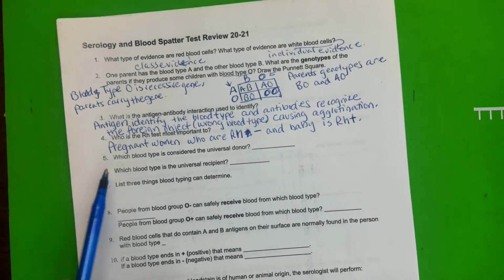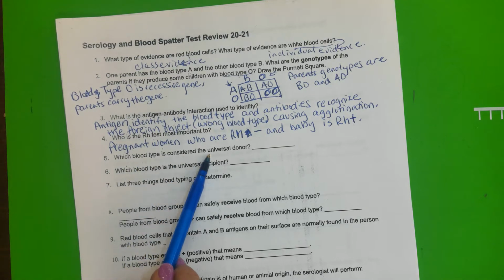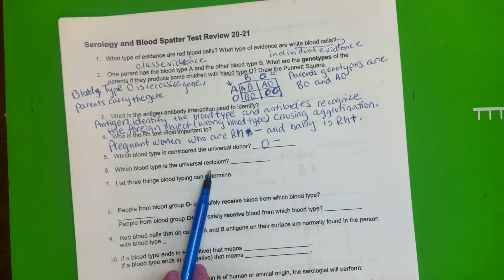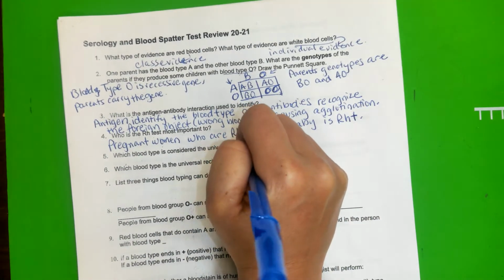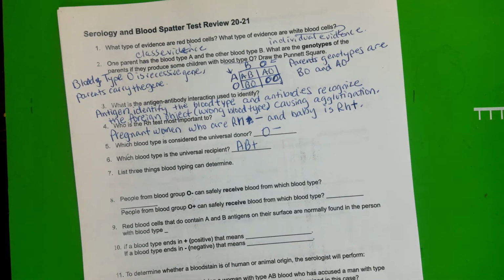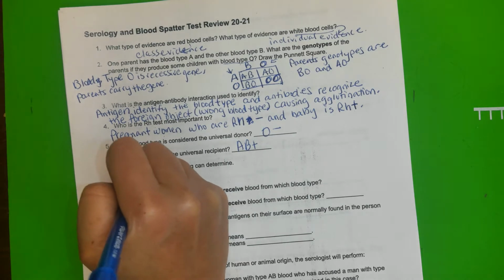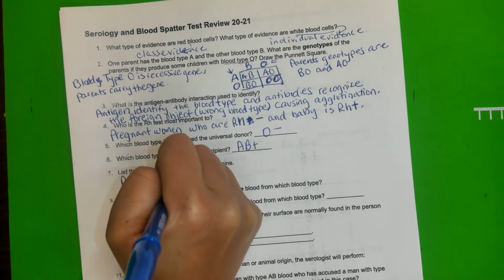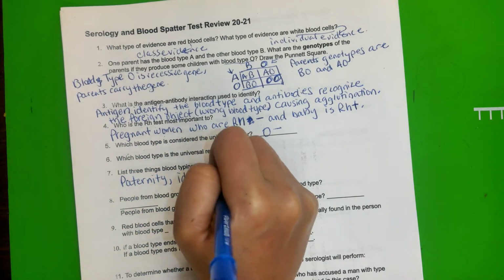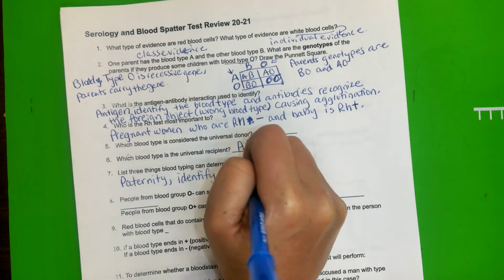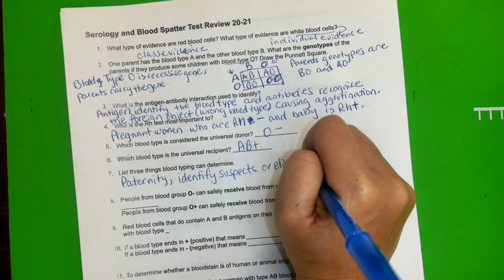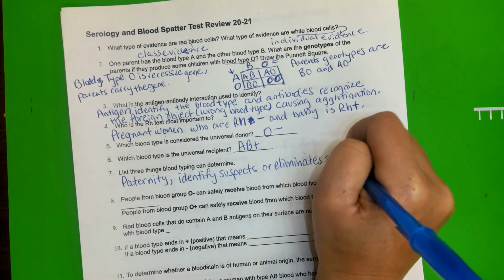Number 5, which blood type is considered the universal donor? And that is O negative. Which blood type is a universal recipient? That is AB positive. List 3 things blood typing can determine. That is paternity, identify suspects, or eliminate suspects.